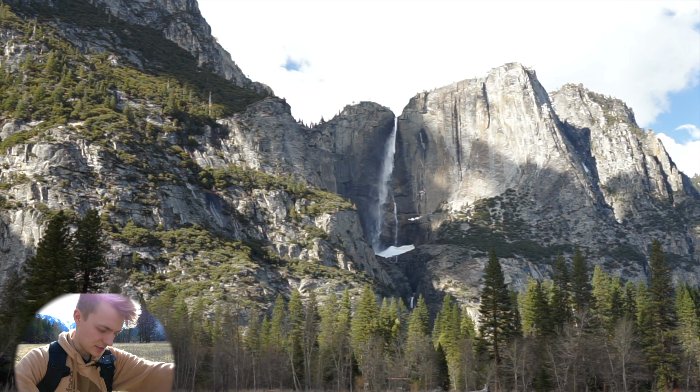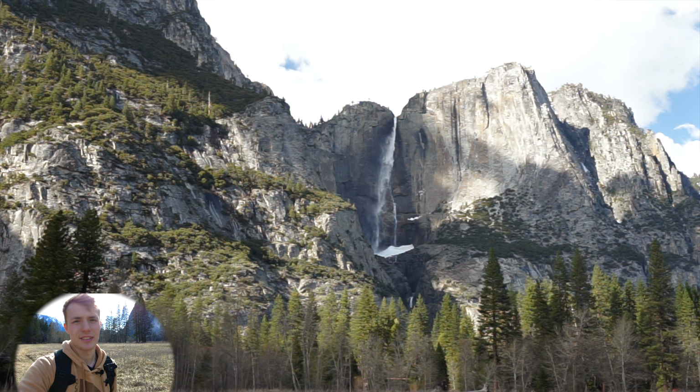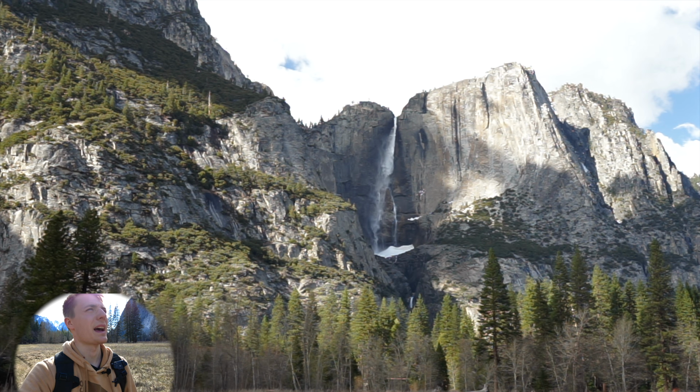So this one right here, I have a very simple composition with the light flowing across the trees here, and then the shadow is looking really nice on Yosemite Falls. It's a very simple composition. I'll show you what I'm looking at here. So we have the light flowing across the trees here, and the light on Yosemite Falls is just beautiful. So I wanted to capture that.